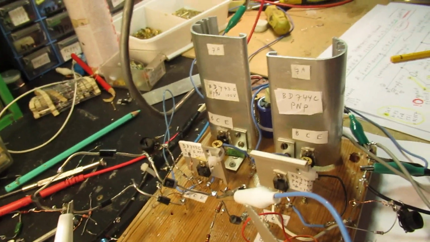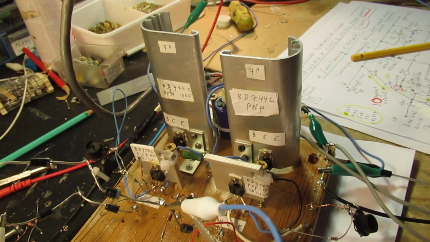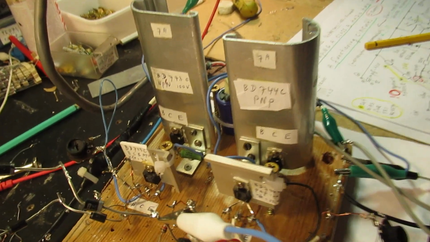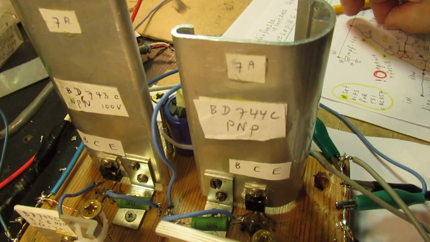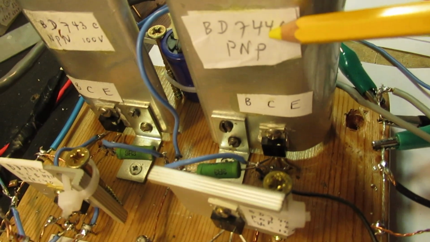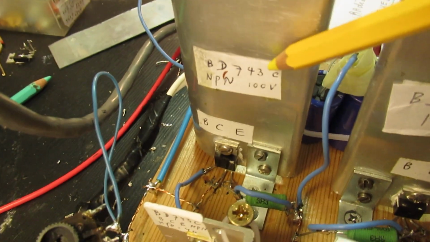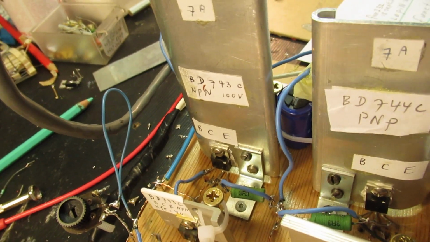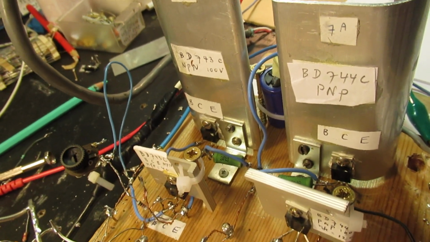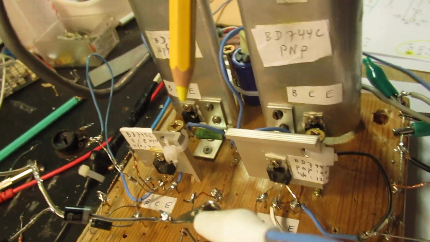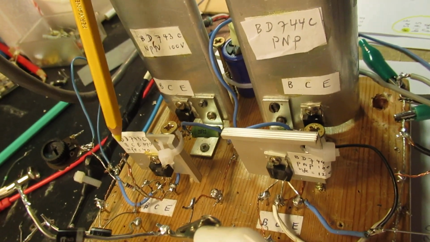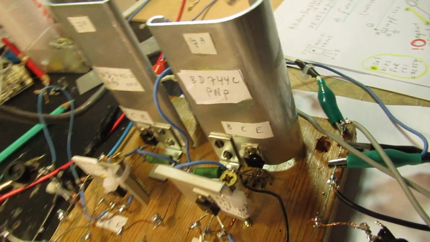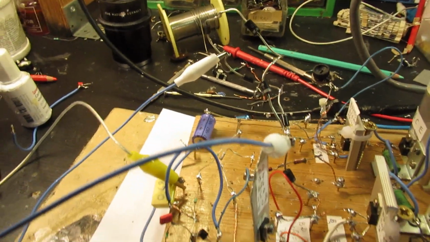So when you do experiments and also want to develop a Class B audio amplifier, that is the best idea. And again, I've used very sturdy transistors, the BD744C and the BD743C. They can handle approximately 7 ampere, and that's of course the maximum current that they can handle anyway. And here I've used them again as kind of drivers in these two Darlingtons. This is one Darlington here and this is the other Darlington, etc. Let's listen to the music.